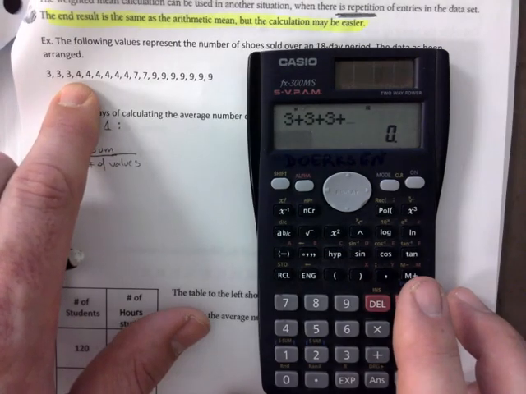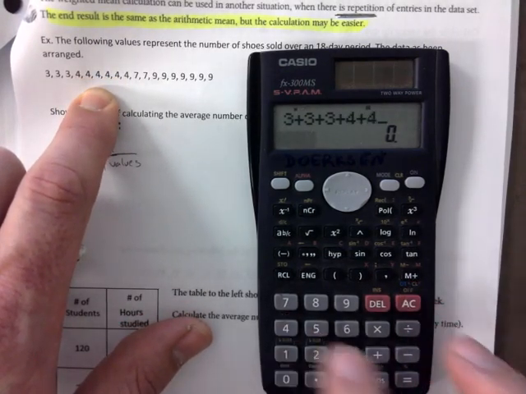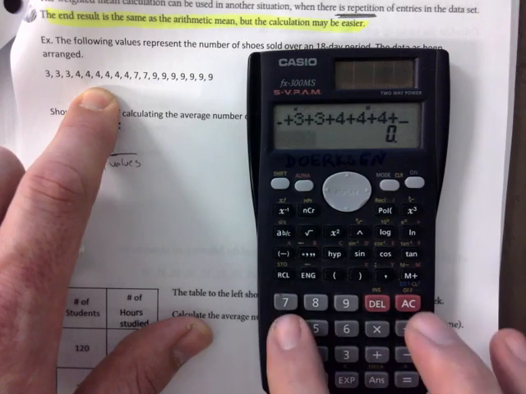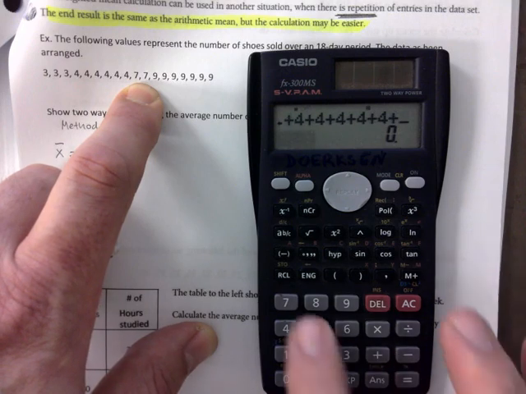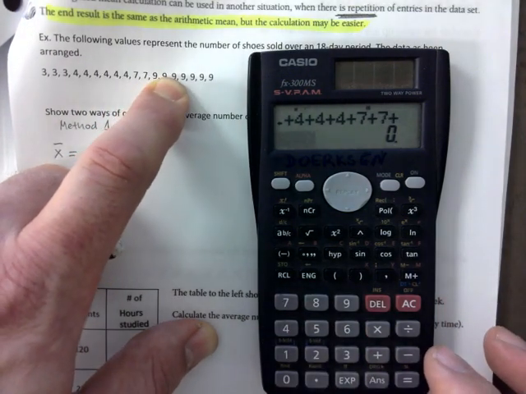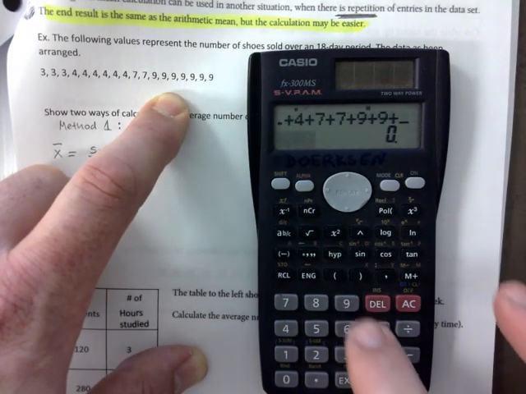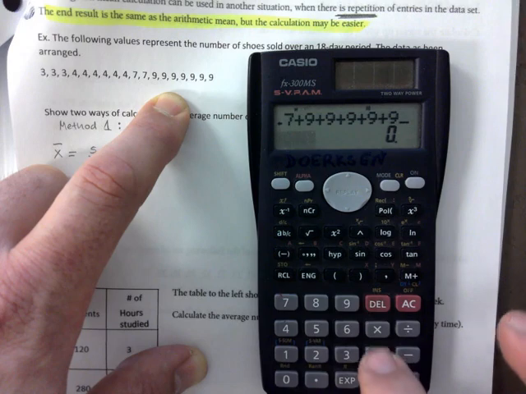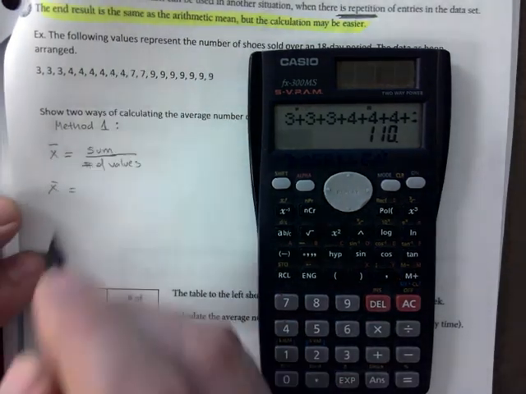There are 6 fours, so 4 plus 4, that's 2, 3, 4, 5, 6. And then 7 plus 7, and how many nines? 7 nines. It's 110 I got. Did you get the same?